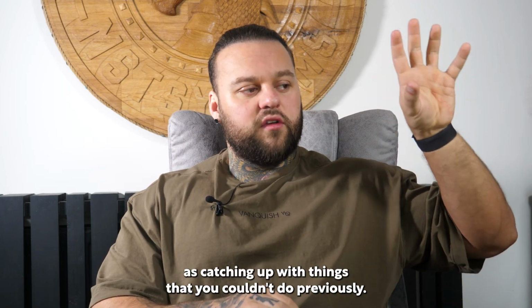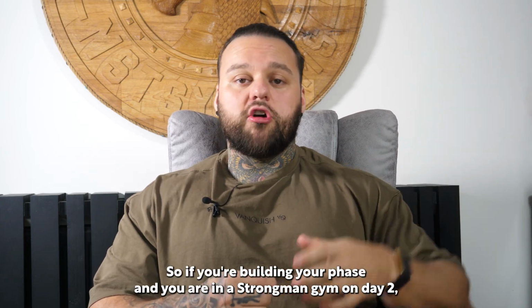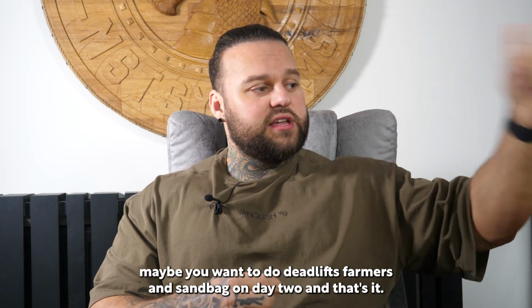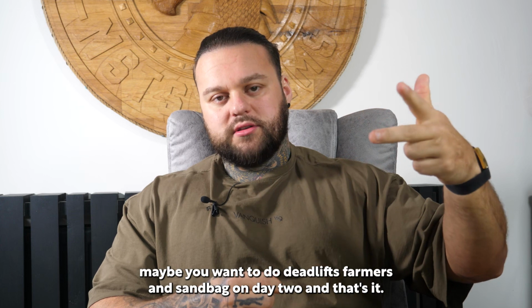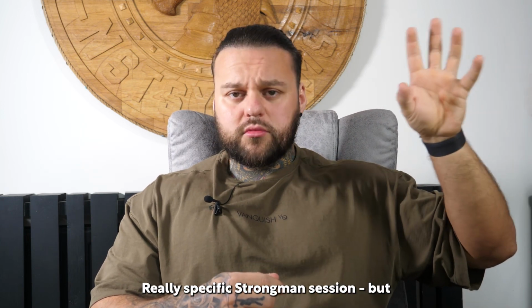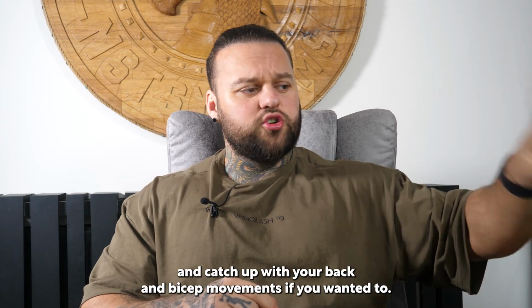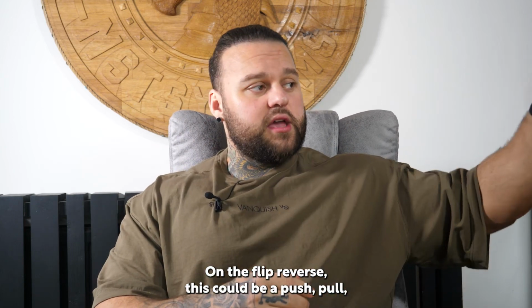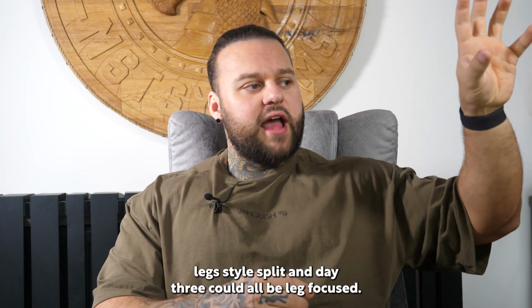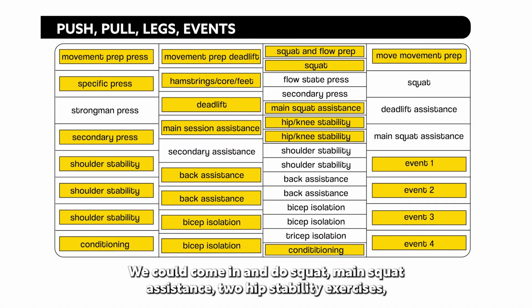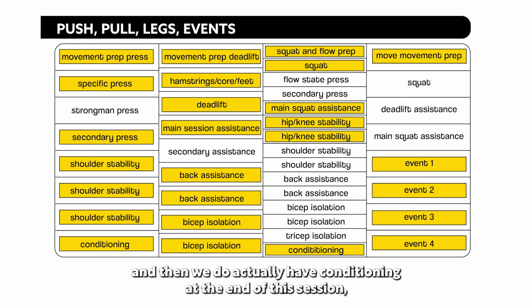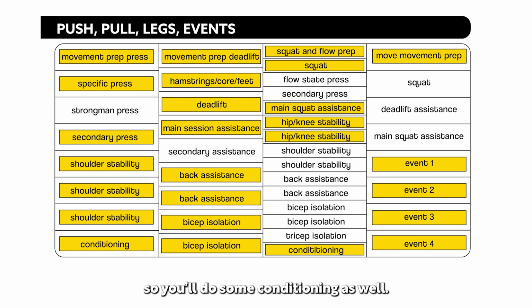Basically, think of this section as catching up with things that you couldn't do previously. So if you're building your phase and you're in a strongman gym on day 2, maybe you want to do deadlifts, farmers, and sandbag on day 2. And that's it. Really specific strongman focus session, but you did no structural balance work. You could come in on this session here and catch up with your back and bicep movements if you wanted to. On the flip side, this could be a push-pull legs style split, and day 3 could all be leg focused. We could come in and do squat, main squat assistance, 2 hip stability exercises, and then we do actually have conditioning at the end of this session as well, so you can do some conditioning as well.